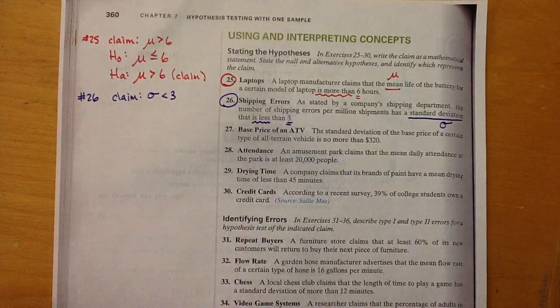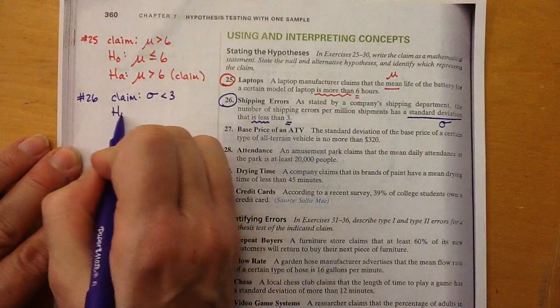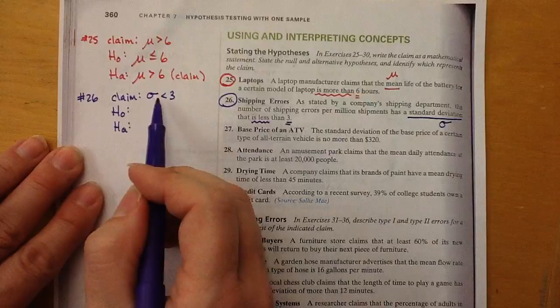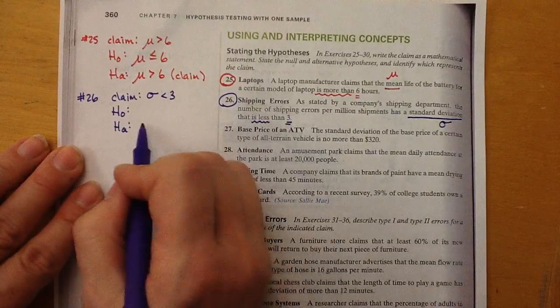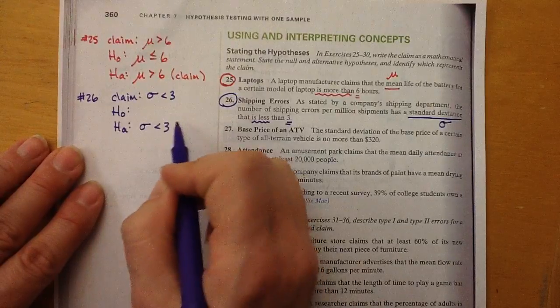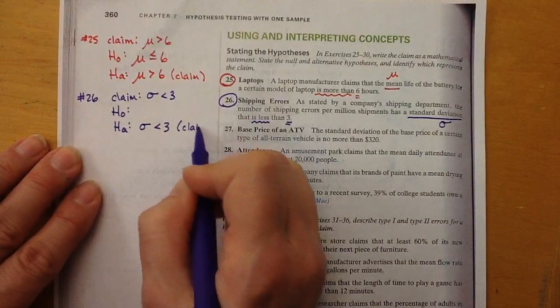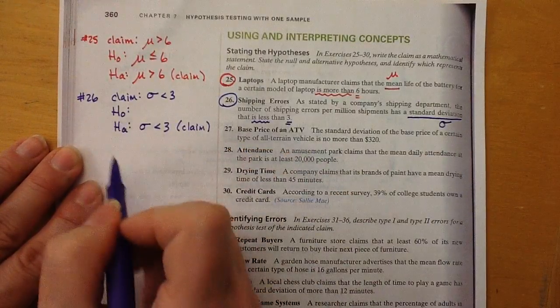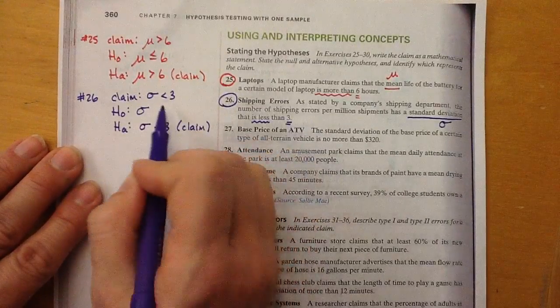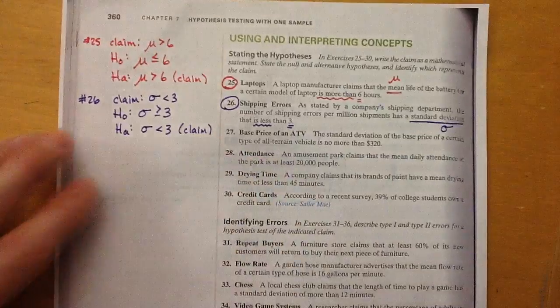Now, will that be h sub 0 or h sub a? Remember that h sub 0 always has to have equality. Since this is not equality, we use it for h sub a. So sigma is less than 3, and I want to indicate that that's the claim. Then h sub 0 would be everything that's not less than 3, so that would be sigma is greater than or equal to 3.